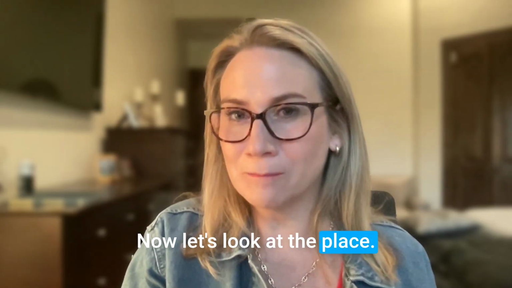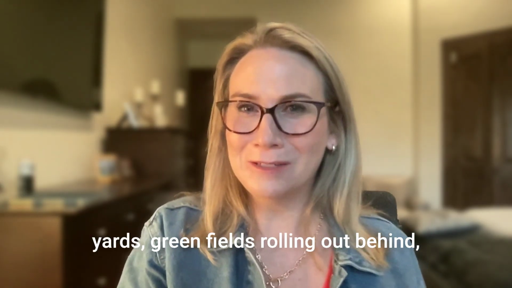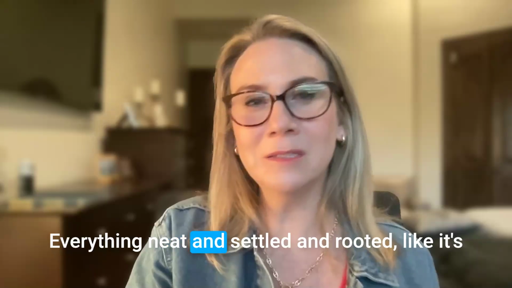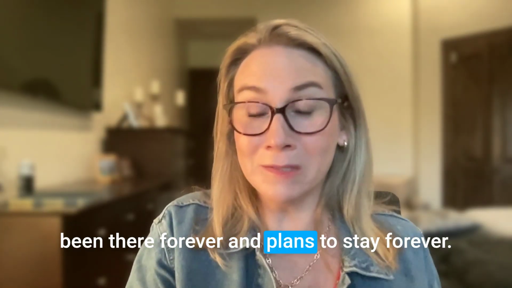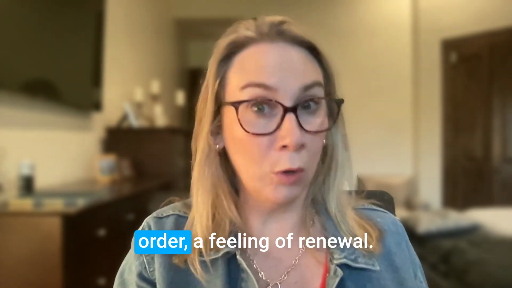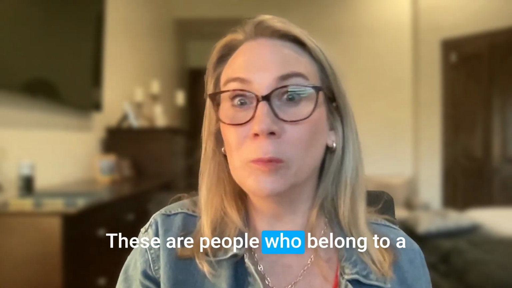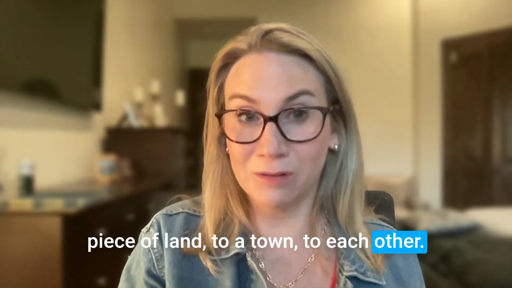Now let's look at the place. White clapboard houses and tidy yards, green fields rolling out behind, and trees just coming into leaf. Everything neat and settled and rooted, like it's been there forever and plans to stay forever. Let's look at the feeling. There's a warmth, there's order, a feeling of renewal. These are people who belong to a piece of land, to a town, to each other.